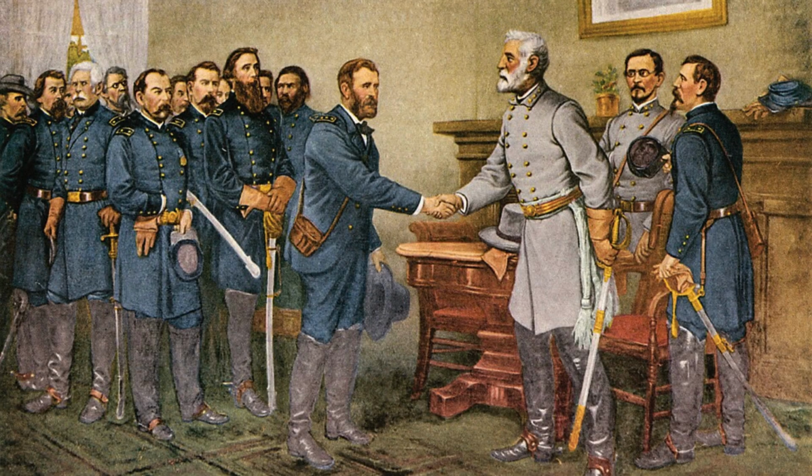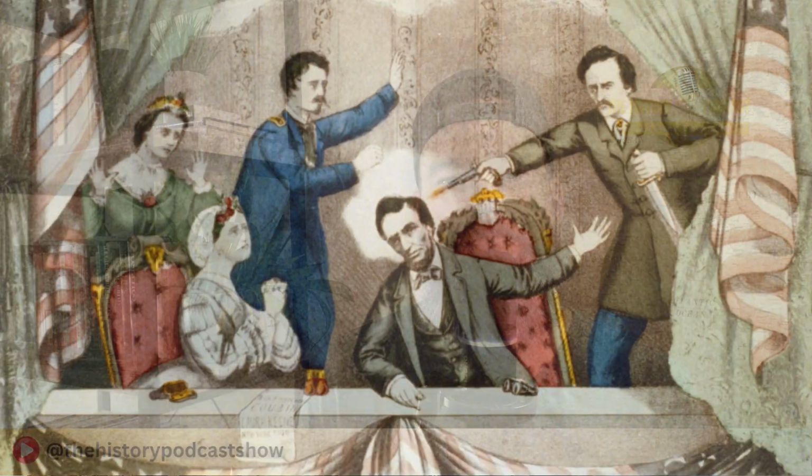Just days later, General Robert E. Lee, commanding a vastly outnumbered Confederate force, surrendered to General Ulysses S. Grant at Appomattox Courthouse on April 9, 1865. Grant's generous terms allowed Confederate officers to keep their swords, a mark of respect for their valor, signifying a desire to heal the nation's wounds rather than deepen them. However, Lincoln would not live to see the full reconstruction of the Union.